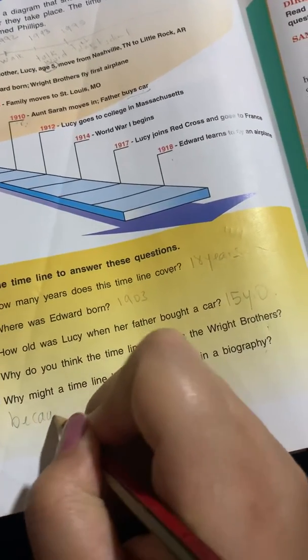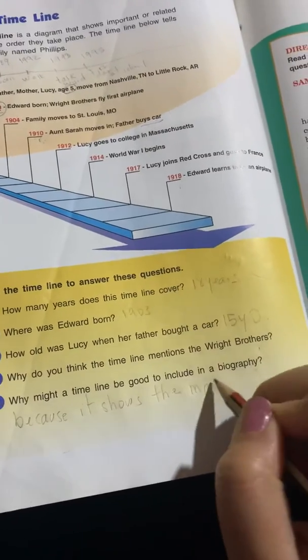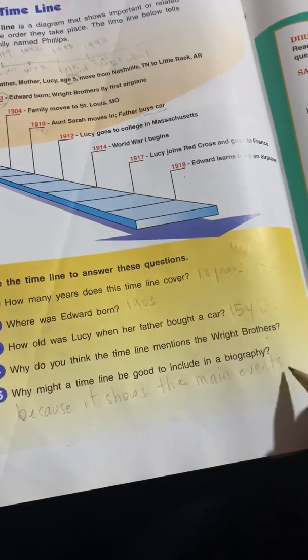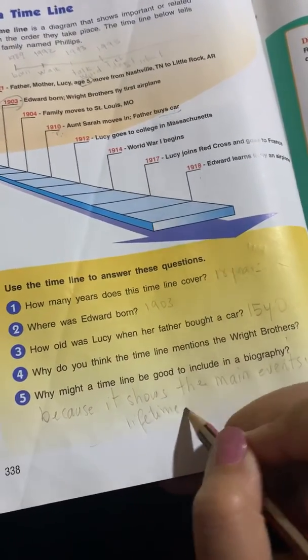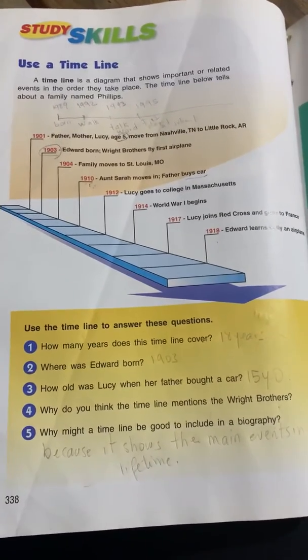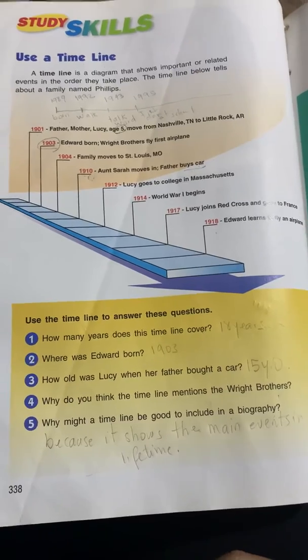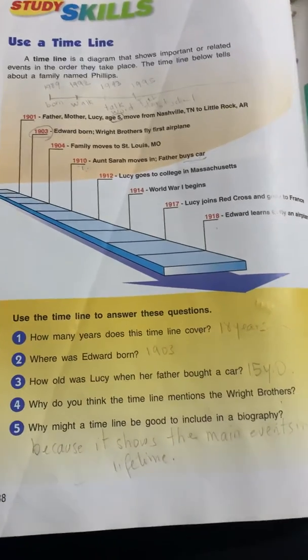Clear? So, because it shows the main events in a lifetime. Okay, I hope that is clear and easy for you. It's about timeline. Don't forget that using timeline means it should be included or used in real stories.